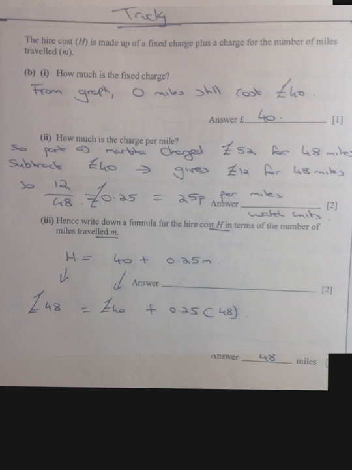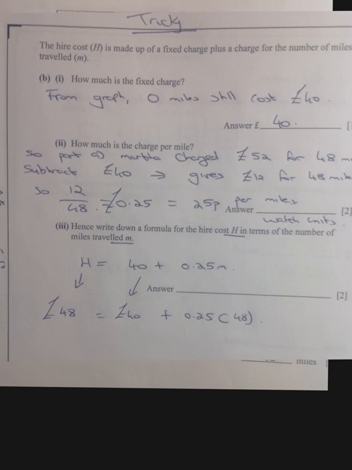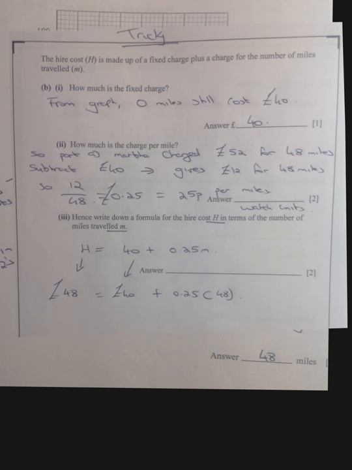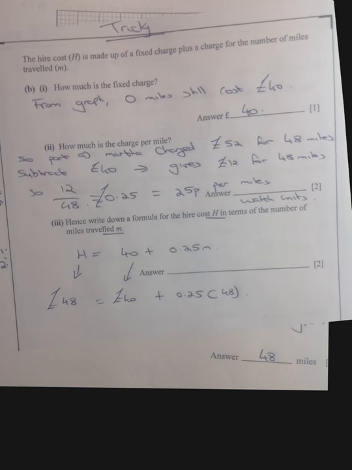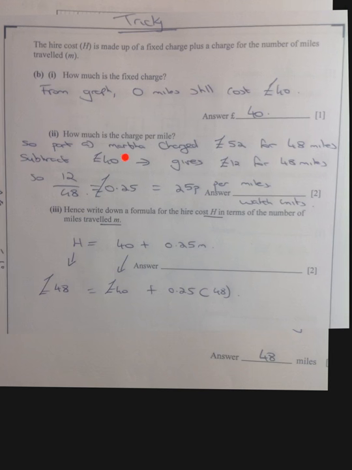Now, how much is the charge per mile? So this is where it gets a wee bit tricky. In part A, we worked out Martha was charged £52, so she was charged £52 for 48 miles. So what you need to do first of all, she was charged 52 quid. You need to take the 40 quid off first, because that's a standard fixed charge. That means she was charged £12 for her 48 miles.